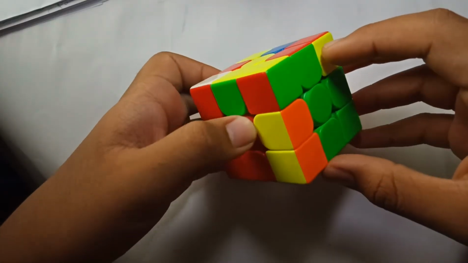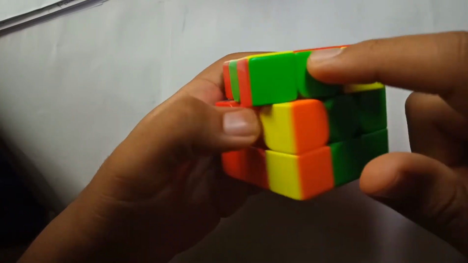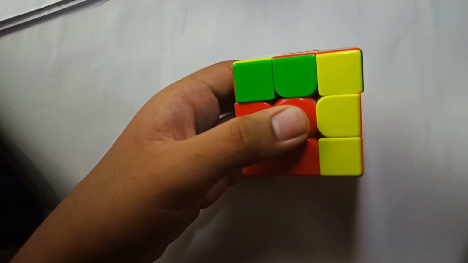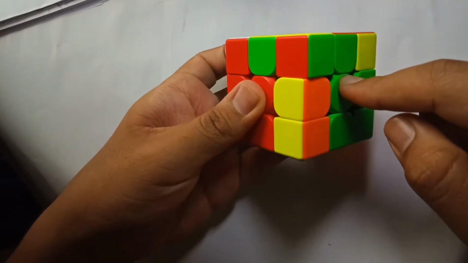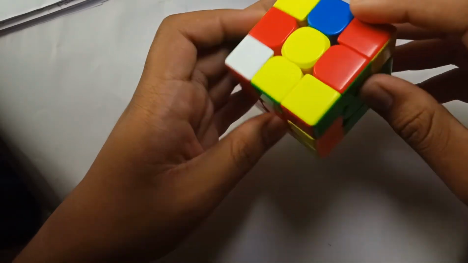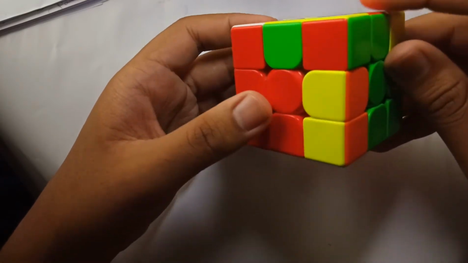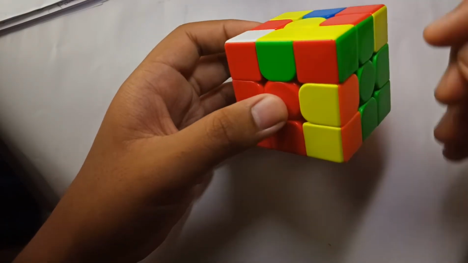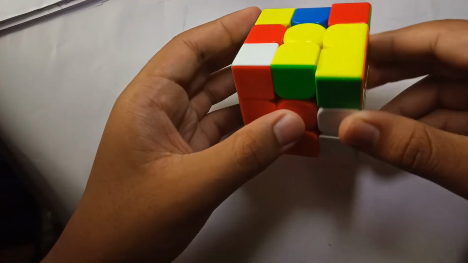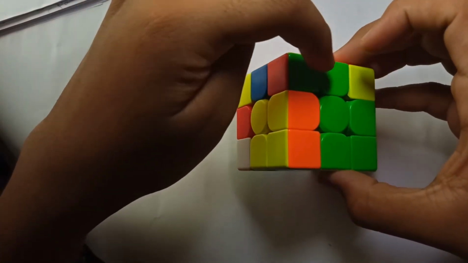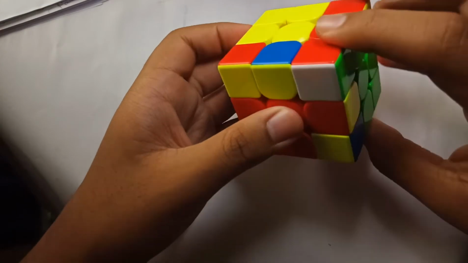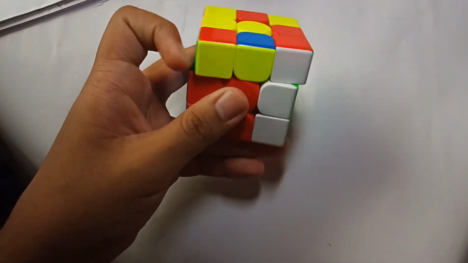For this you need to see what color the edge is from the front, and this is green, so you match it to the green center like this. Then you see what color is on top, so it's red, so we move it to orange because orange is opposite of red, and we take this corner over there and it pairs up and you can solve them.